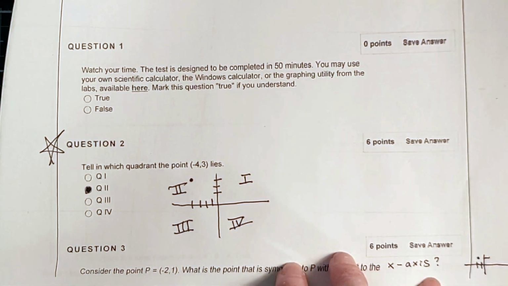So that would be up there. We're going to reflect that across the x-axis, so you count how many spaces it's away from the x-axis. So we are 1 space away right there. So we will go 1 space on the opposite side. You start your count at the x-axis, so that's 1 space away. So that would be -2, -1.